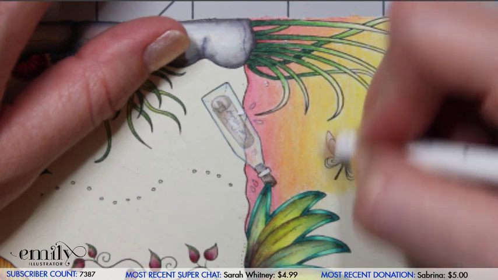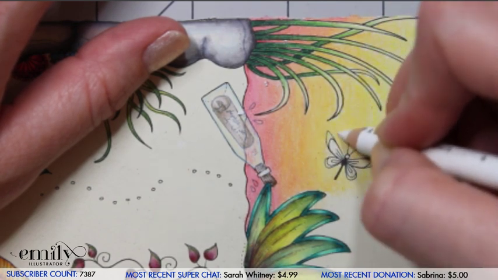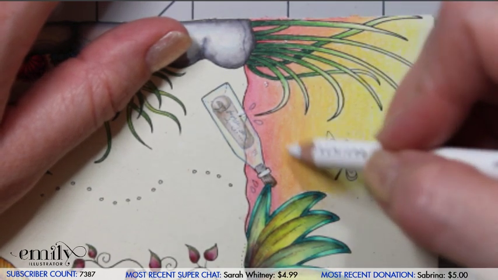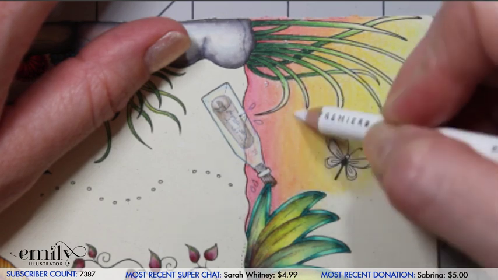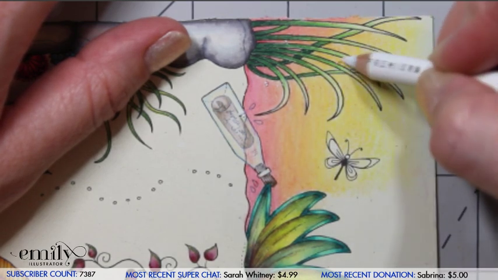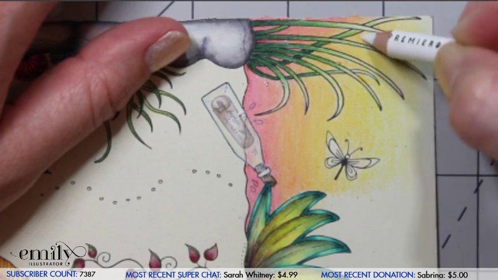Okay, so now I'm just taking this white and I'm helping to blend that a little bit more. It smooths it out, lightens it just a little bit.